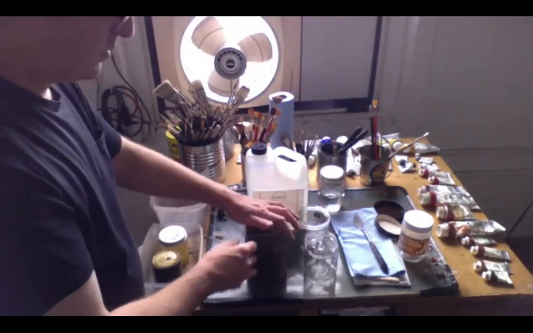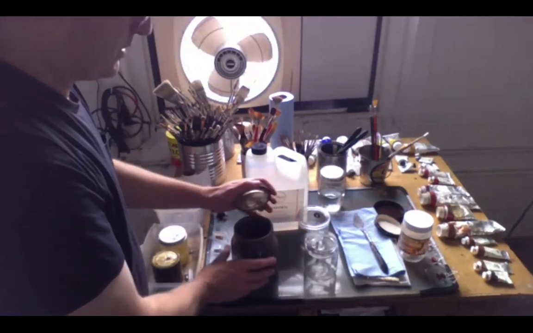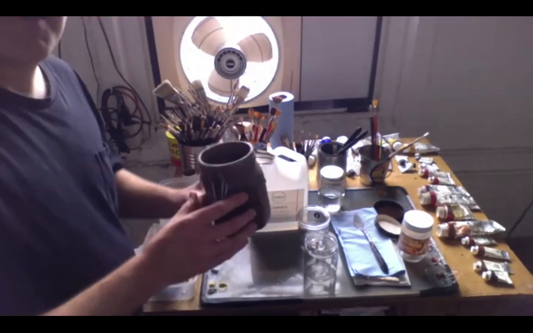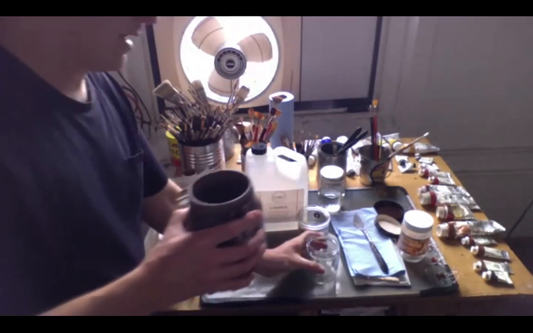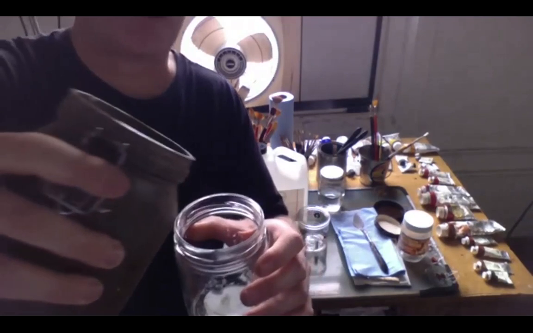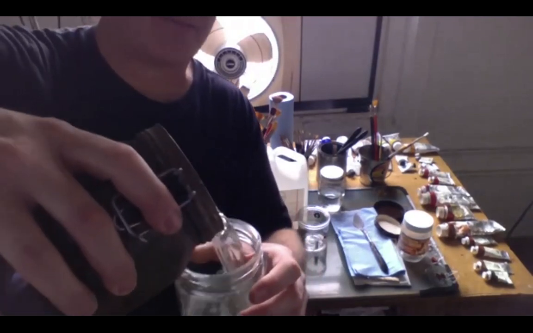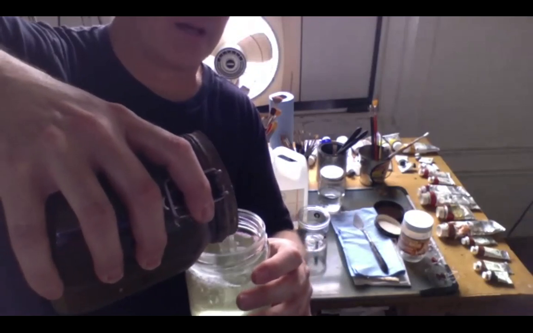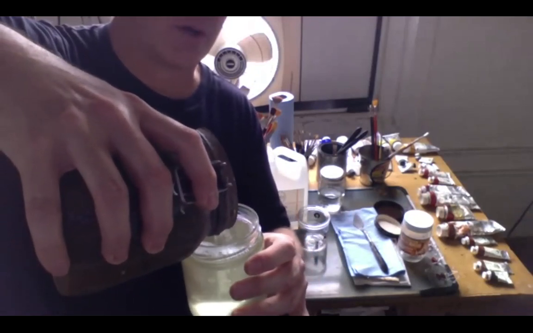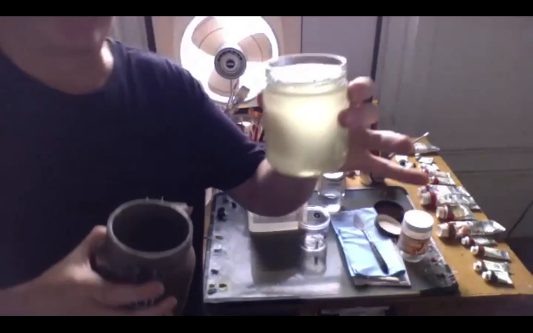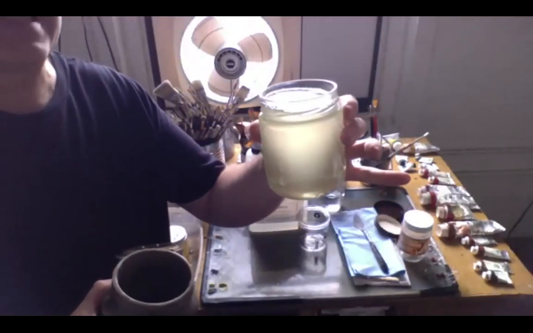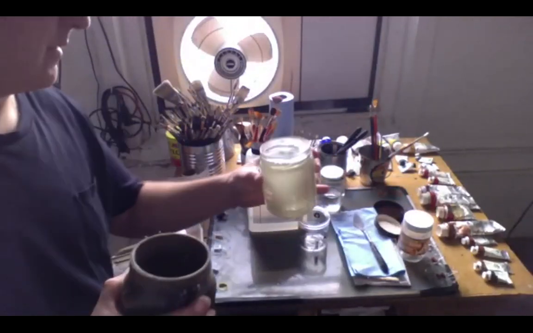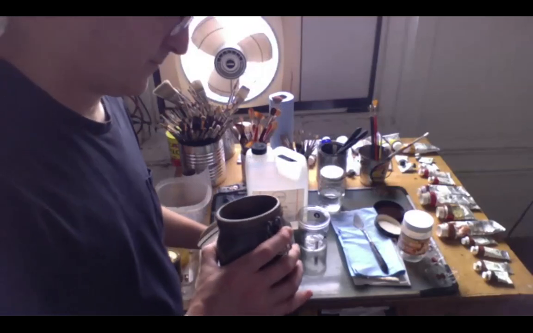So what I'm going to do today is take my mineral spirits from yesterday, open it up, and pour out the clean mineral spirits into the transfer jar. This is all mineral spirits I used yesterday and were dirty, but now that's all clean mineral spirits. It's a little bit cloudy, but it's totally usable.